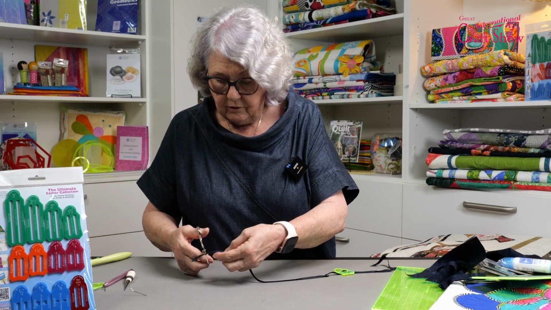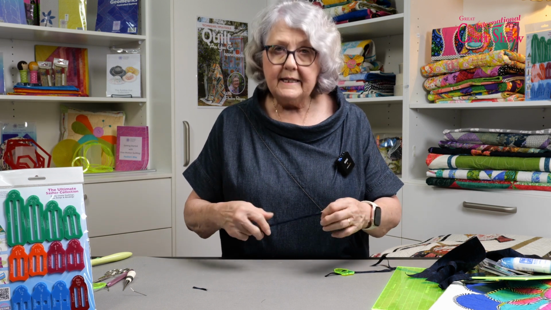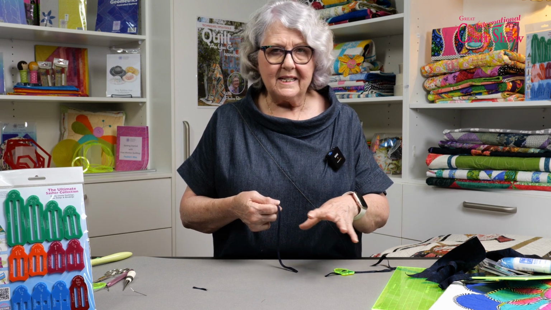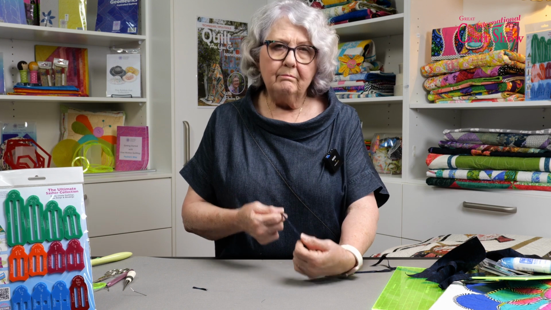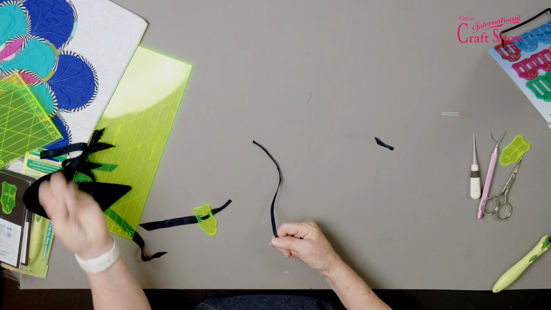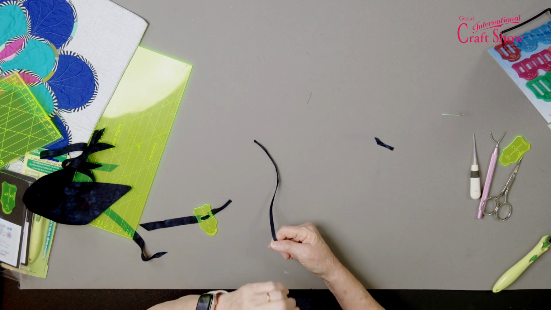So you could go through, I don't advise making a lot of bias at once because it can spring open, particularly if the weather's a bit humid or a little bit sticky. It could pop open on you. So probably make 2 or 3 strips, glue them down, go and make another 2 or 3 strips. You can cut it all at once, but remember, do your tests first.